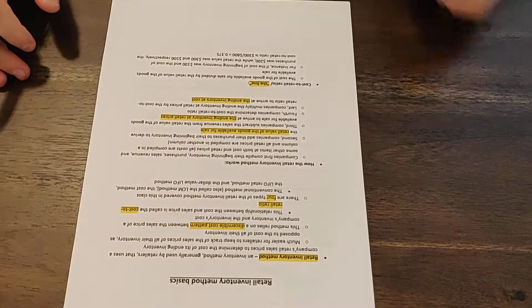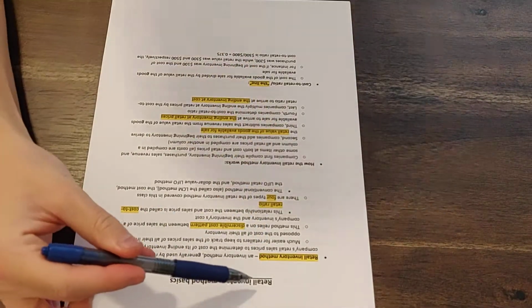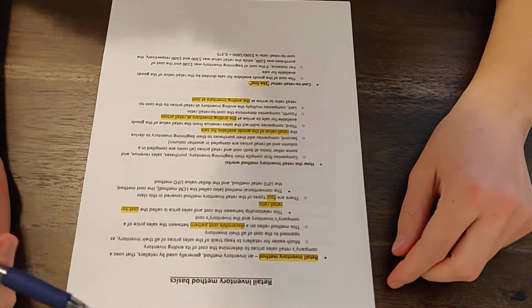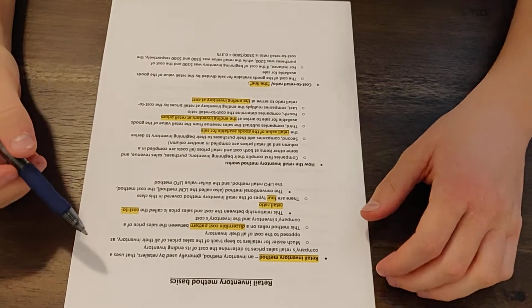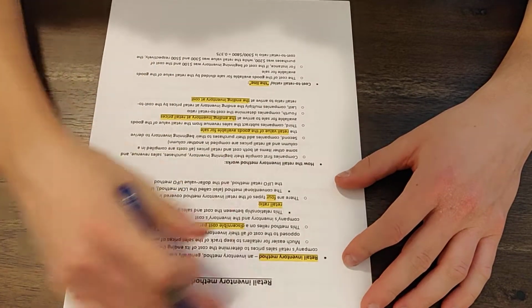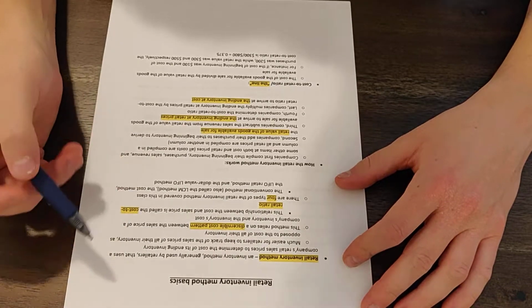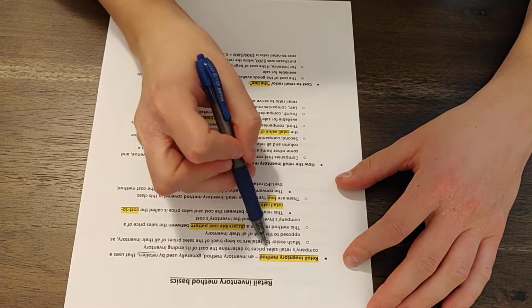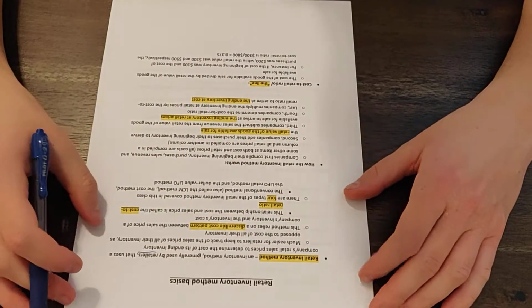Hello everyone. In this video, we're going to be going through the topic of the retail inventory method basics. So just to start, what is the retail inventory method? Well, it is an inventory method generally used by retailers, which is kind of where it gets the name from. It uses a company's retail sales prices to determine the cost of its ending inventory.